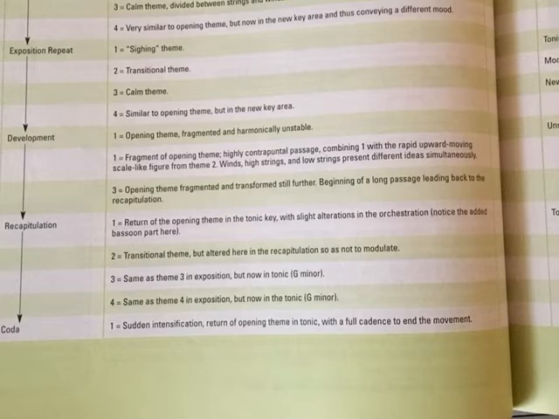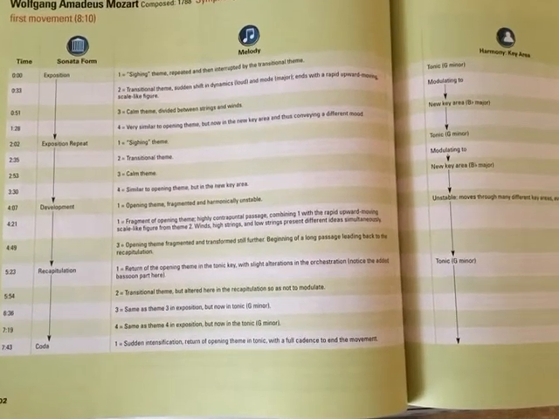In the exposition, we went from first theme in G minor, second theme, we modulate to E flat major. Here, first theme G minor, second theme after the bridge, still G minor, and the closing theme, G minor, and then the coda, something to bring it to an end.